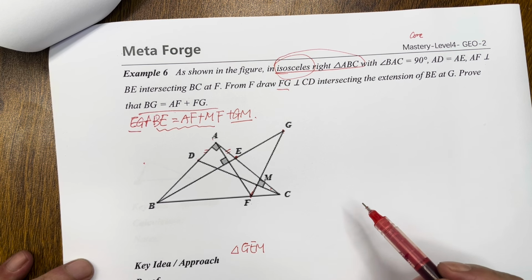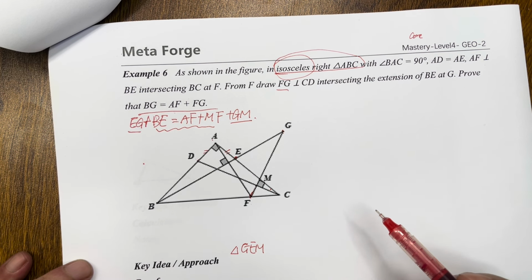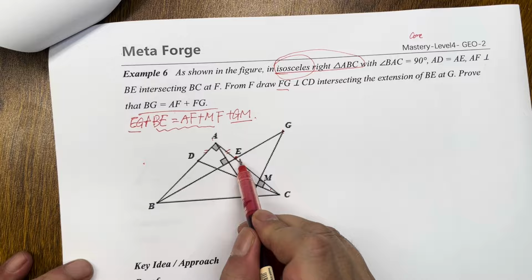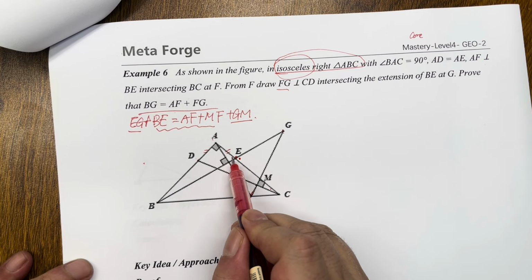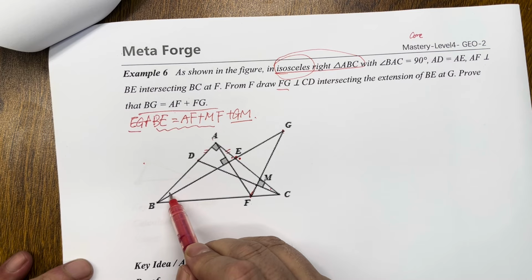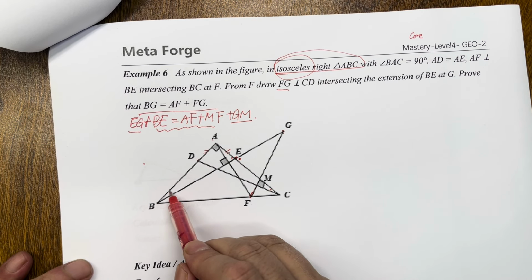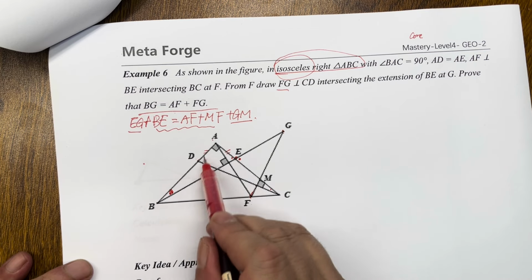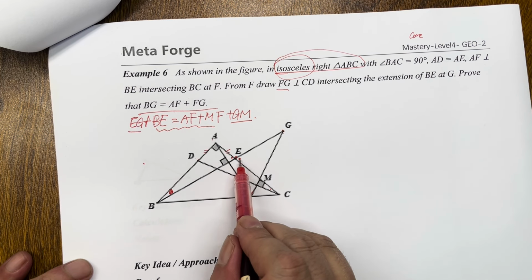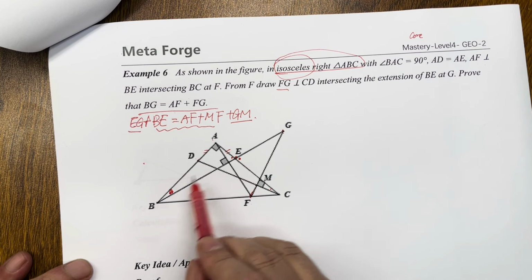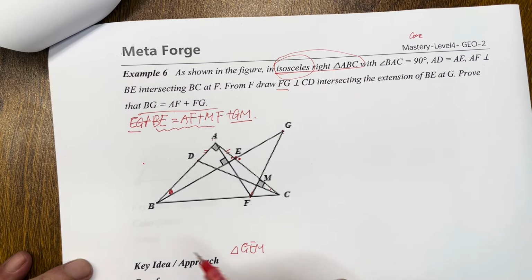Chasing angles around. This angle, the base angle, equals this. This is complementary to the little angle. Okay, these two angles are complementary.